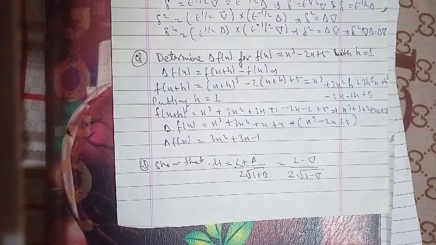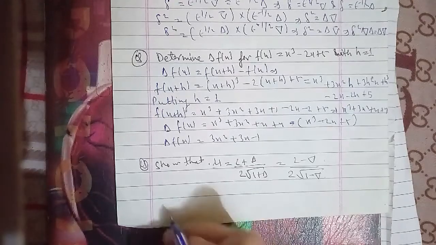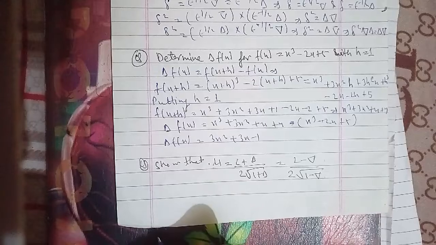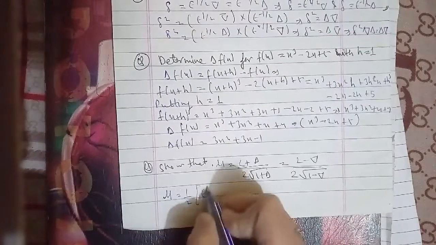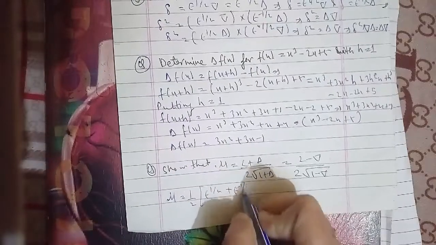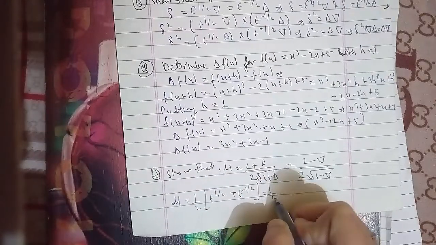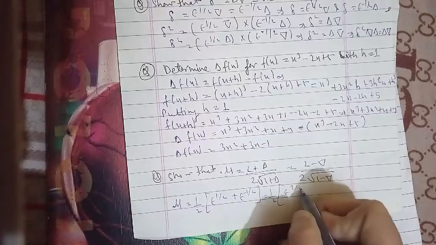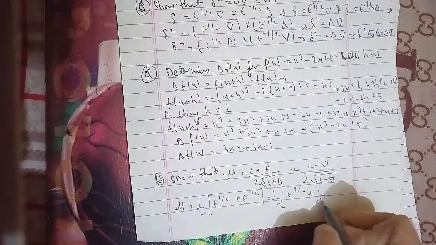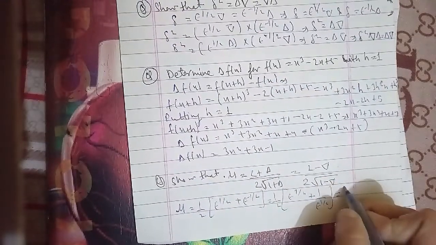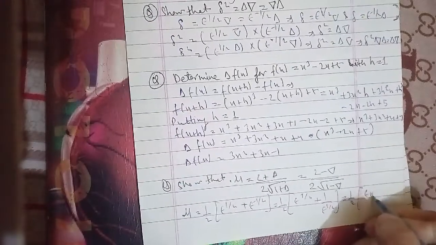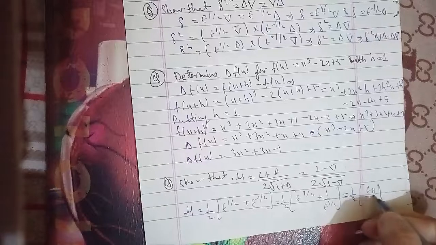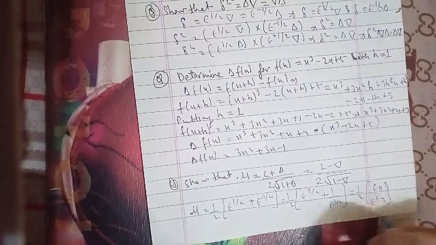So for this we'll have to talk about it. From this equation we find mu equals 1 by 2 (e^(1/2) plus e^(-1/2)), equals 1 by 2 (e^(1/2) plus 1 upon e^(1/2)), equals 1 by 2 (e plus 1) upon e^(1/2).